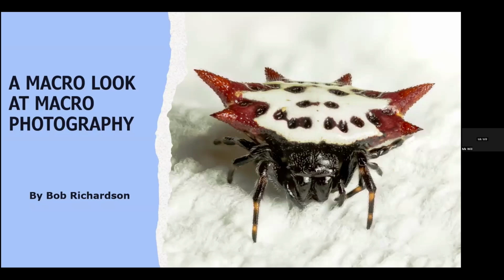This is a macro look at macro photography. It's going to be a little technical at times, I guess, but how many people think macro photography is expensive to get involved in? If you don't have a macro lens today, do you think it's expensive? Would I tell you that you can get involved for $15? So I'm going to go over the parts and stuff that'll bring that to light.